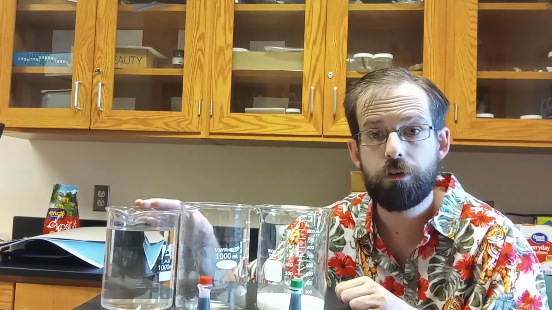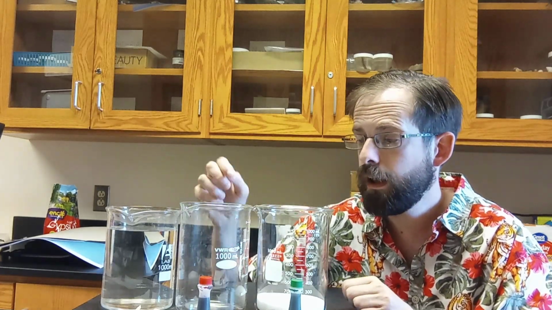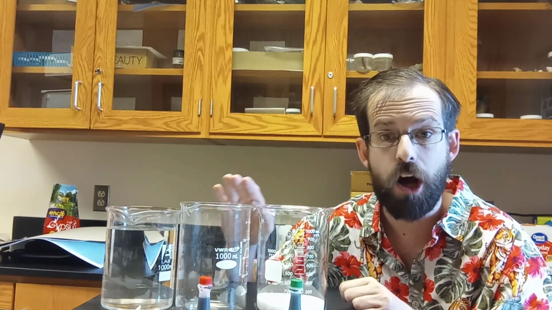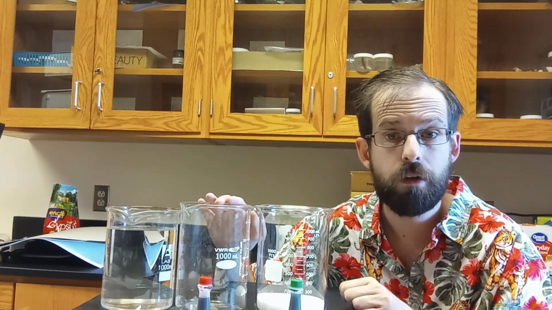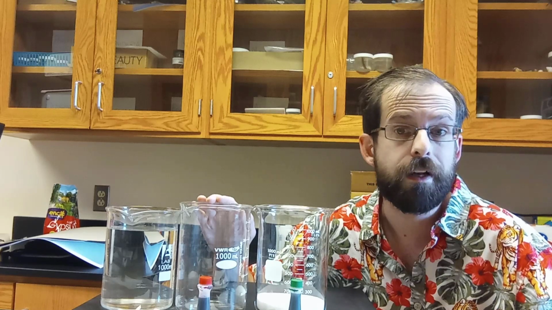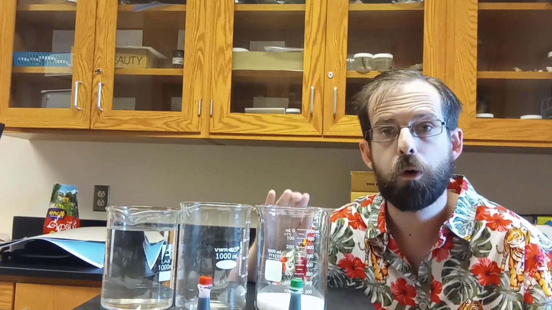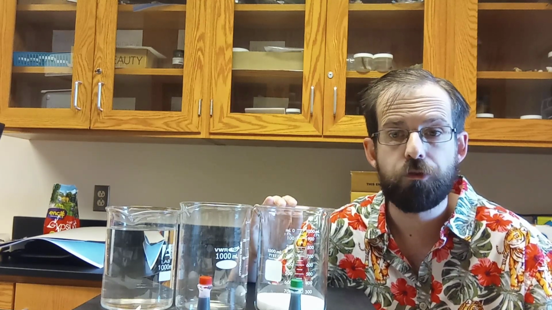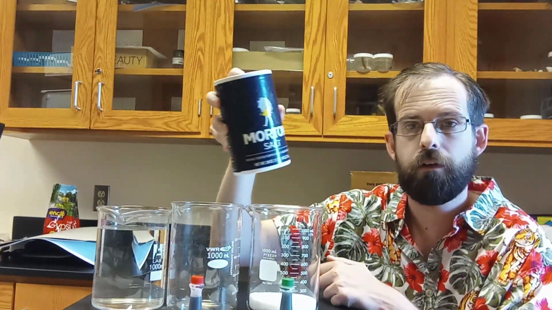To signify the beakers, this will be our control group. It's just going to be plain, regular tap water from the sink right over there. This beaker will be filled with water and ice. This will represent a physical model of what would define a polar ocean. And then this beaker right here will represent a more tropical to subtropical ocean, as it is loaded with a bunch of salt.